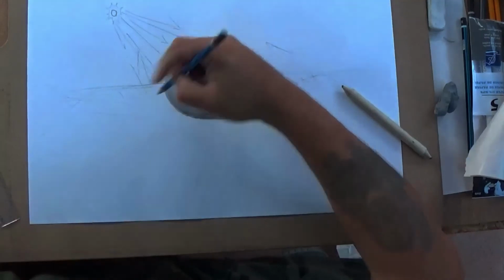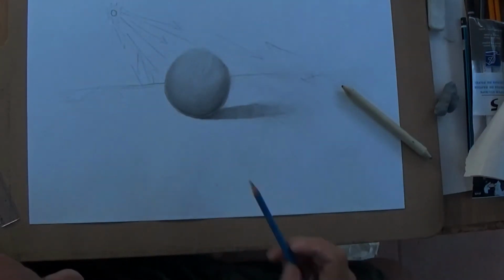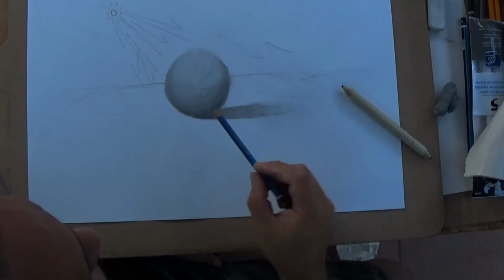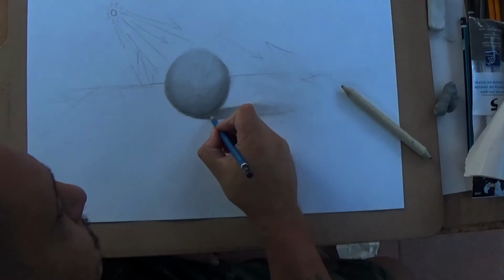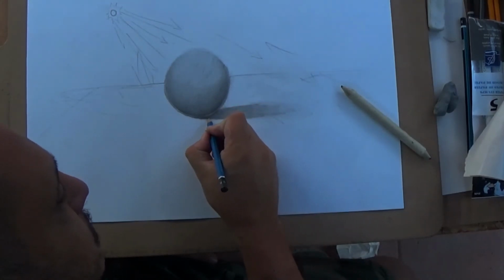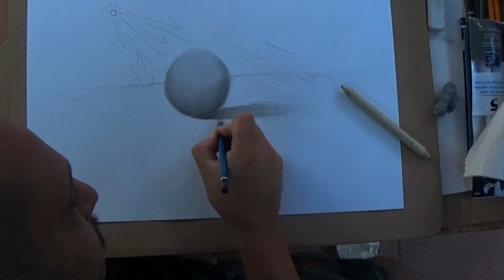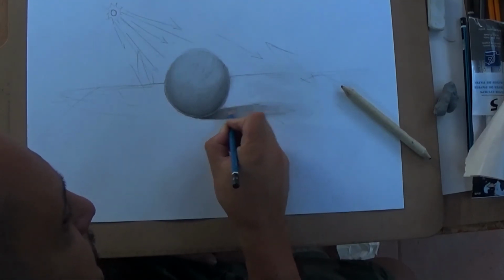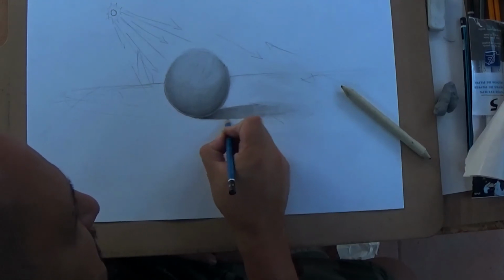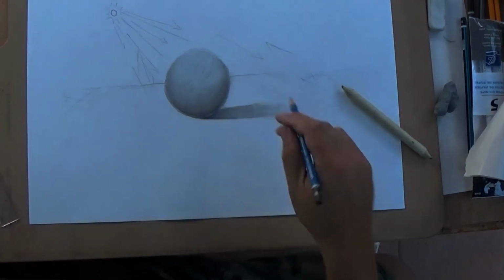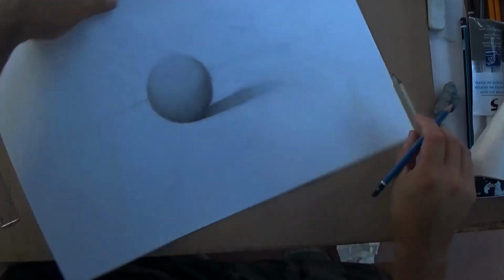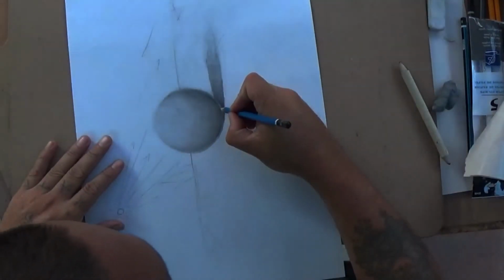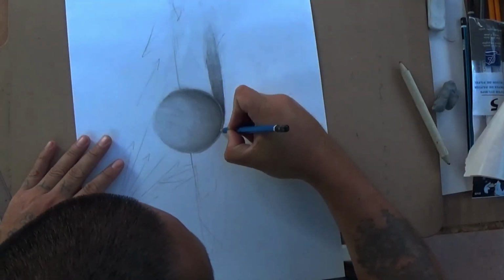But keep adding. Go darker. We'll bring it out more. Move it a little bit just so I can get some of this darker right here.